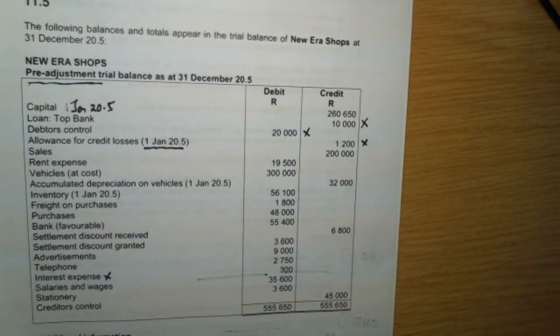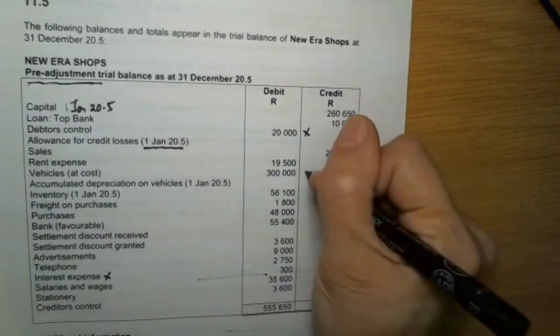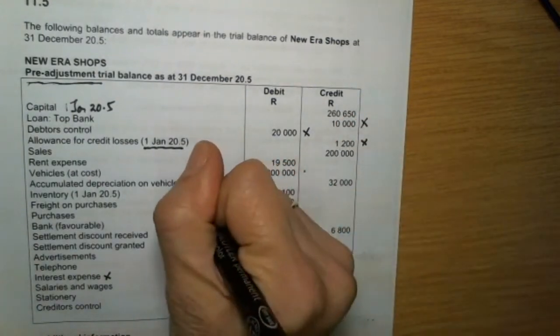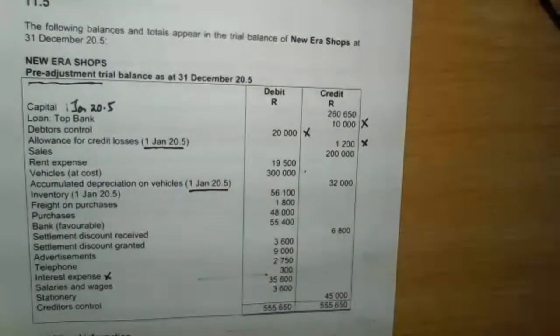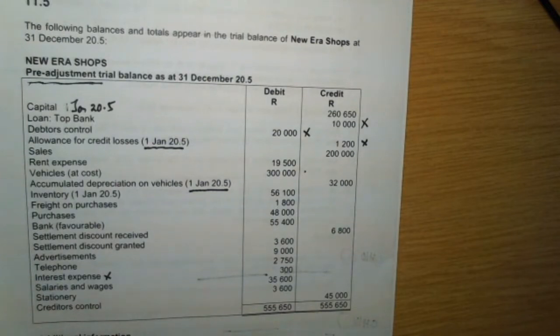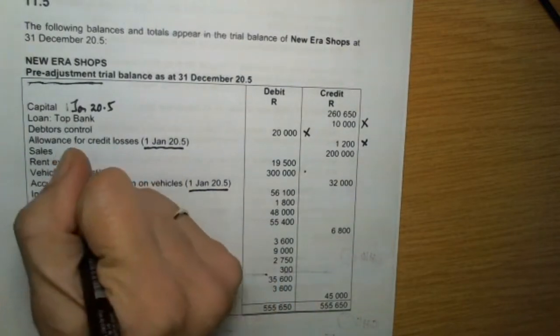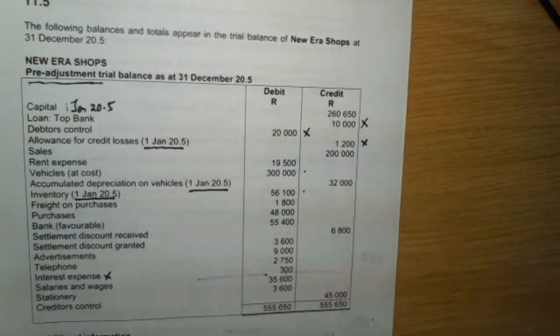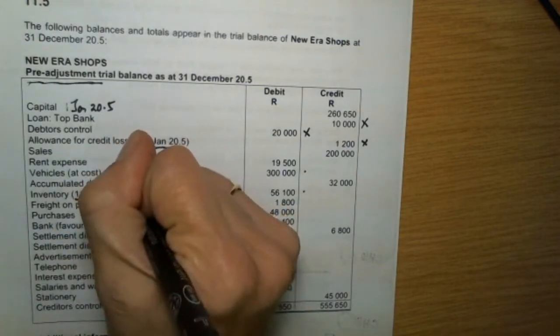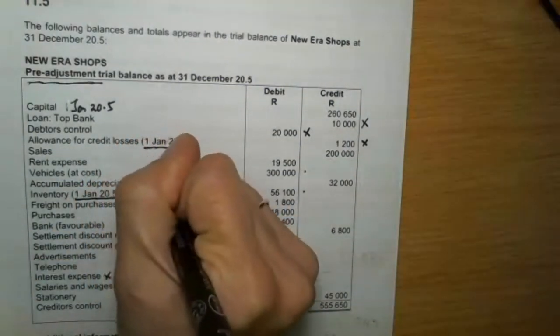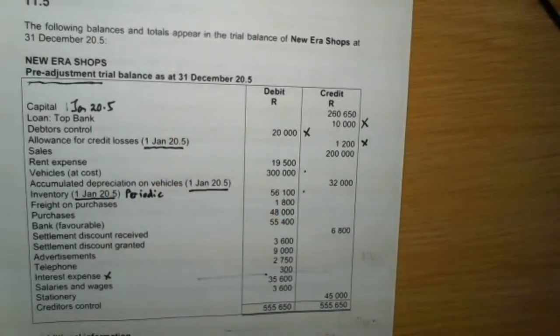Then we have sales and rent expense. We have vehicles at cost, and we have accumulated depreciation here again on the 1st of January. That means that I'm going to need to account for depreciation for the year. I see inventory on the 1st of January as well. When I see inventory at the 1st of January, it means that I'm working with the periodic system, because I don't know what the inventory balance is at the end of the year until I've actually counted the inventory.